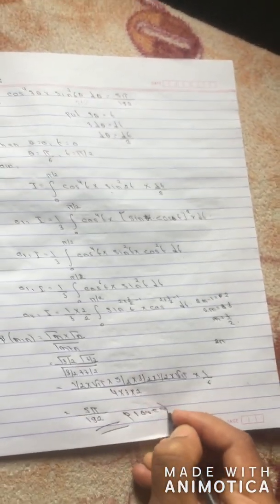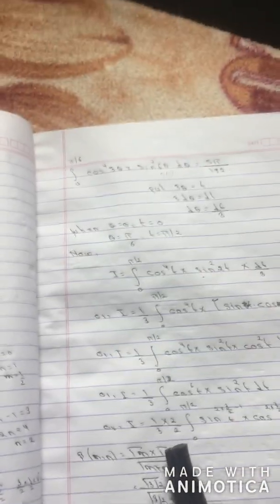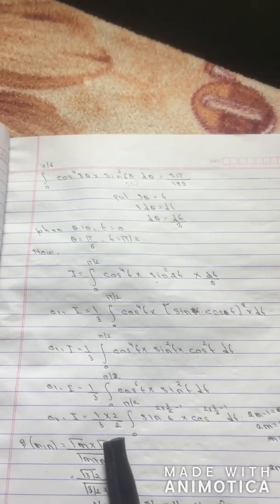Hence proved. Okay friends, we have just completed the topic beta function and gamma function. Hope you guys understand, and if you have any doubts or comments, you can leave them in the comment box, and I will get back to you very soon.